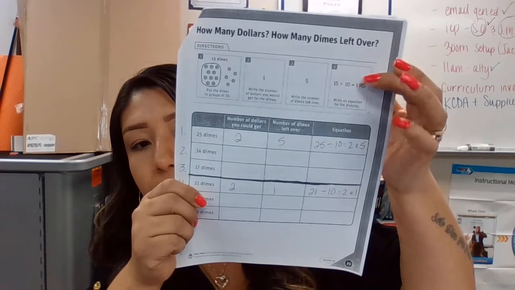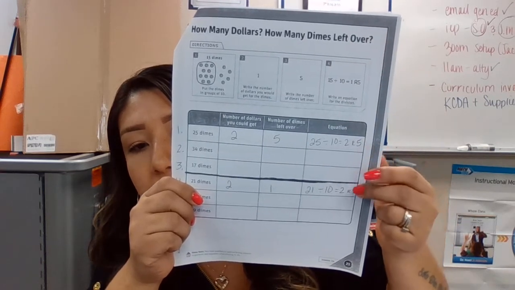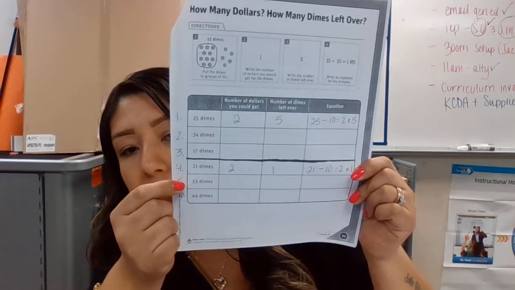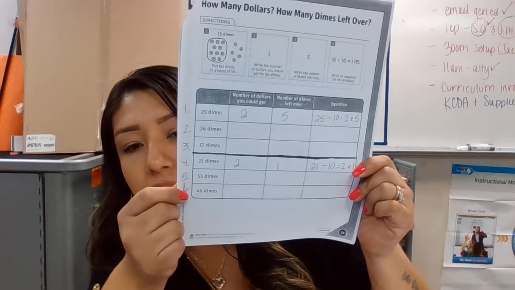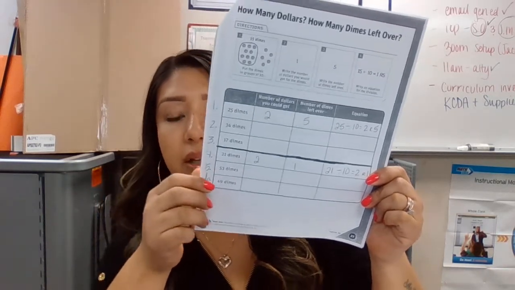And we write out the problem: 21 divided by 10 equals 2, remainder 1. Again, you have an example up here, and then I did 2 problems on this sheet for you, and you're responsible for doing problem 5 and 6 for Monday. You can use the back of this paper if you need to show work or if you need to draw anything.